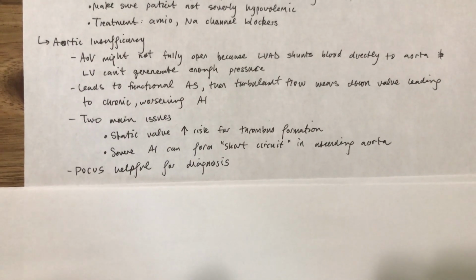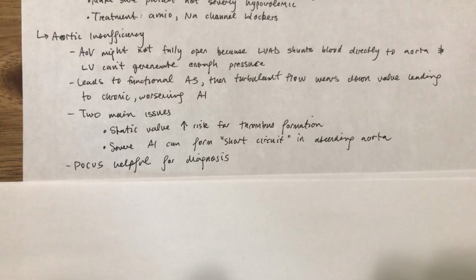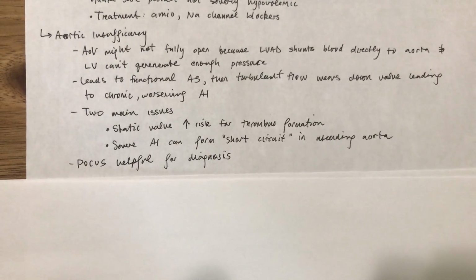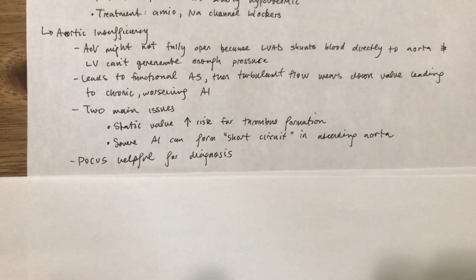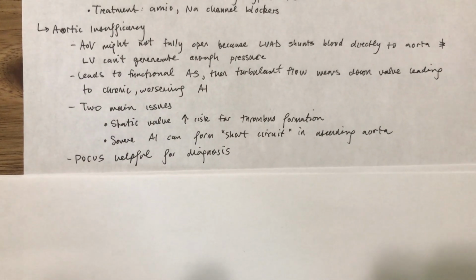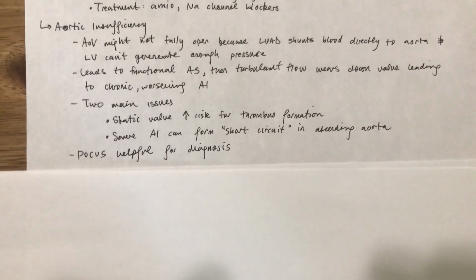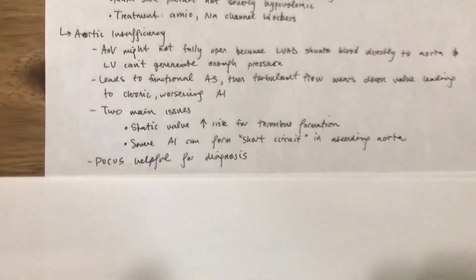And the best way to check this is to just do point of care ultrasound. You can also do a CTA. I think it would be highly unlikely to need a TEE overnight. Usually just ultrasound and CTA is going to give you the answer.